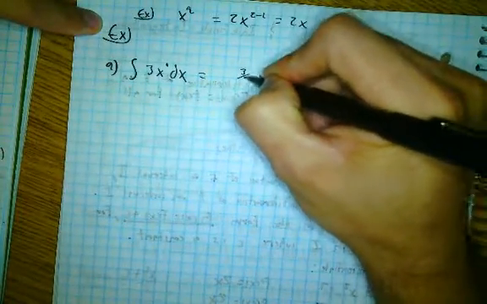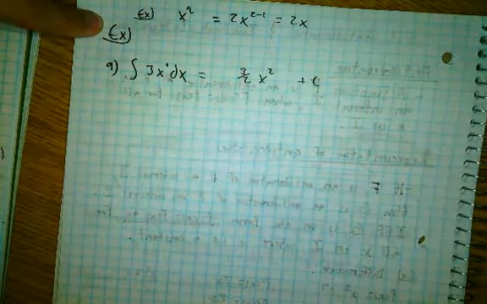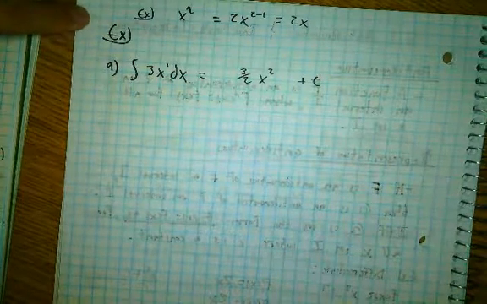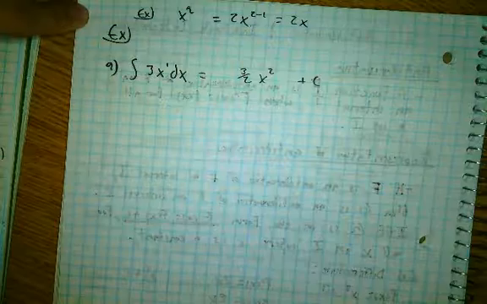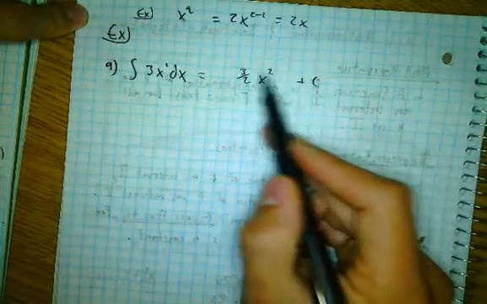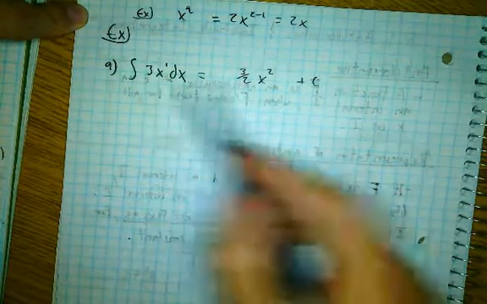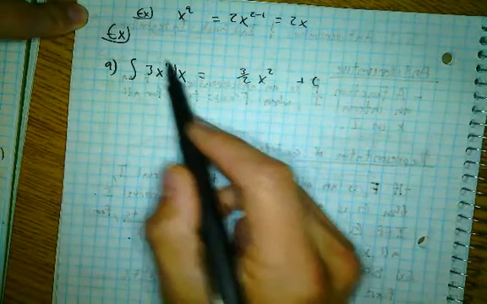Agreed? Okay. You can always check your work with this. I know that might have been a little overwhelming if this is the first time, but check this out. What's 2 times 3 halves? 3. 2 minus 1? Does that work? Can I check my work?